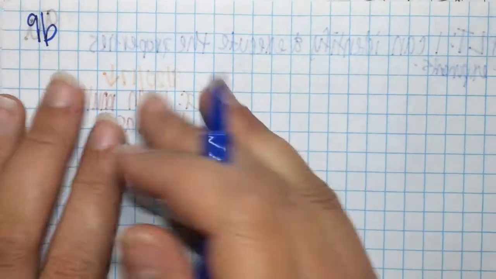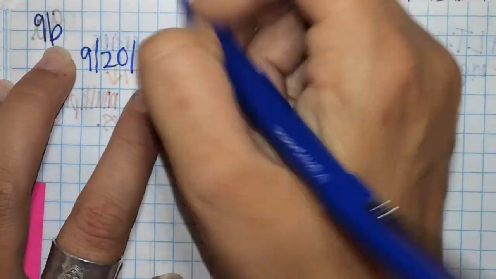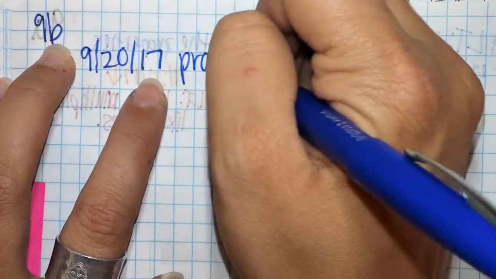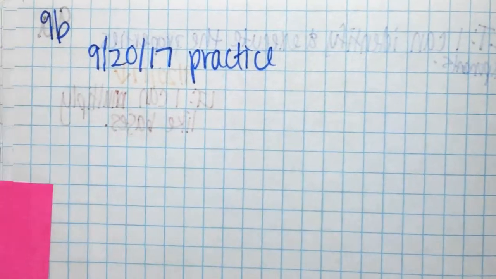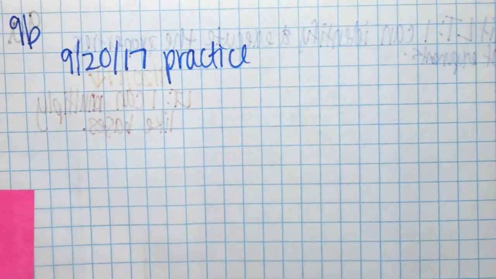Alright, so 9, 20, 17, practice. We're going to have 4 problems. So you're going to do them, we're going to check them, and then you're going to take a checkpoint. Get excited.